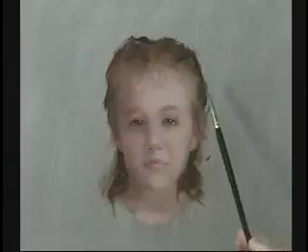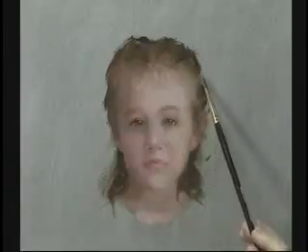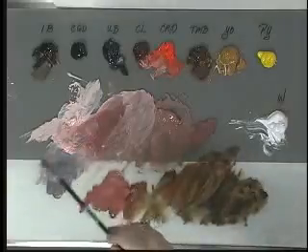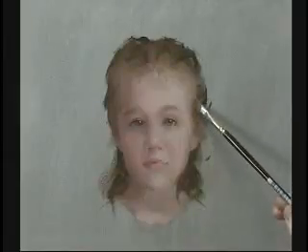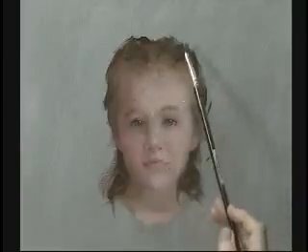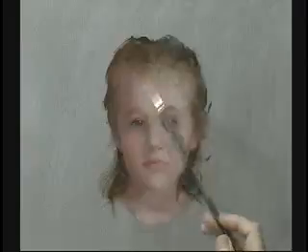The light coming in the window was cool blue window light, so the blue is appropriate for highlighting the area of the hair that faces the light. Highlights are always the same temperature of the light that's illuminating the subject, and in this case, it's very cool.